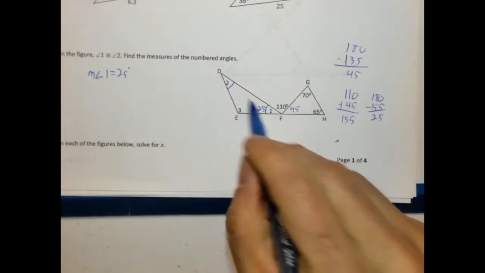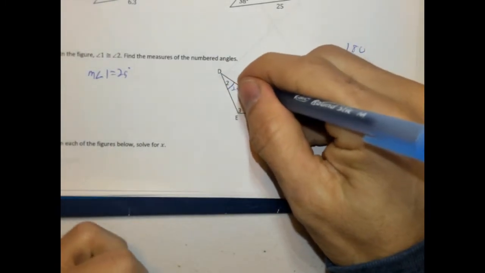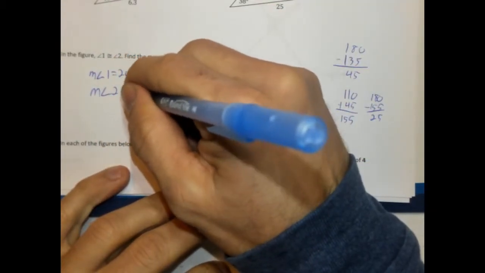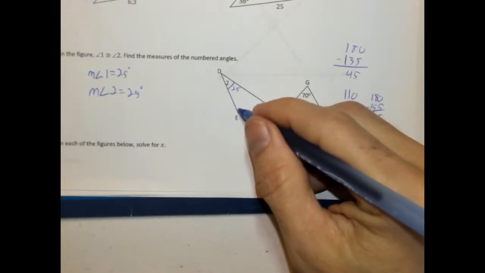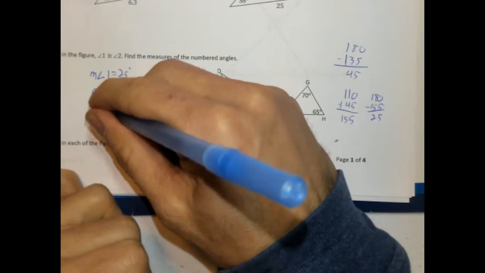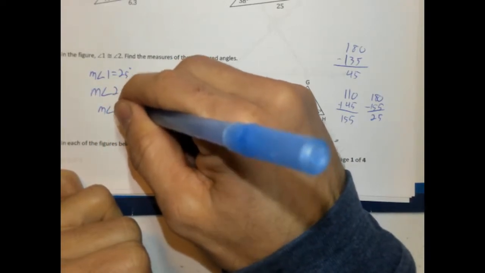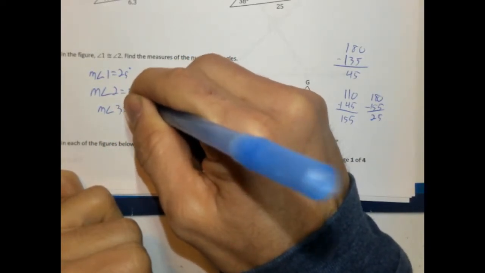This is the same, so this has to be 25 degrees as well. Angle 2 is 25 degrees. They add up to 50, which means this has to be 130 because they have to add to 180 degrees. So the measure of angle 3 is 130 degrees. That's it.